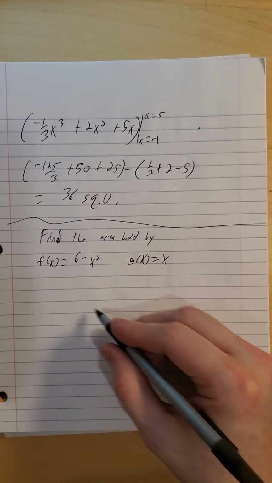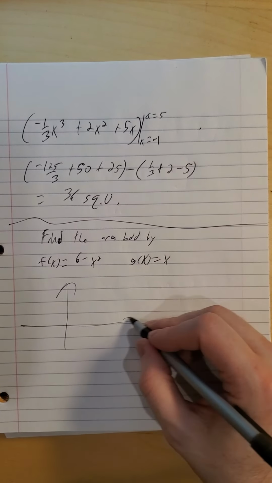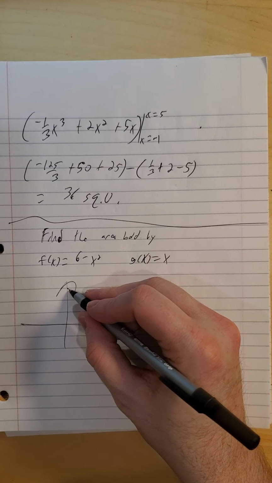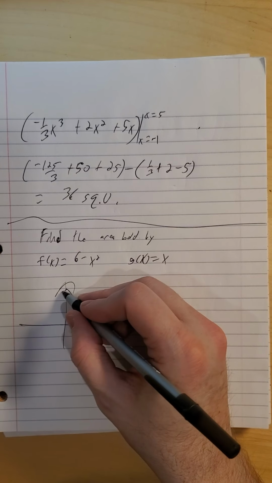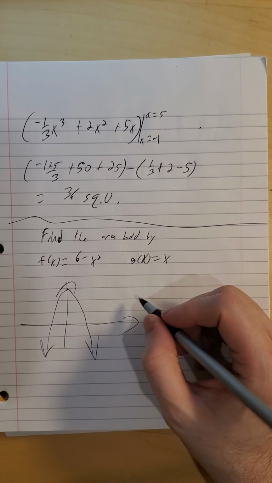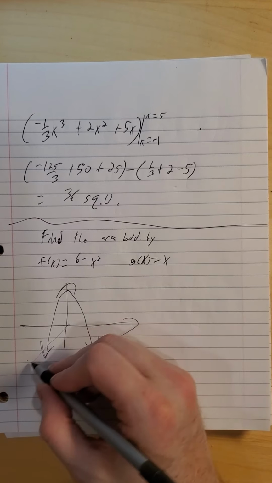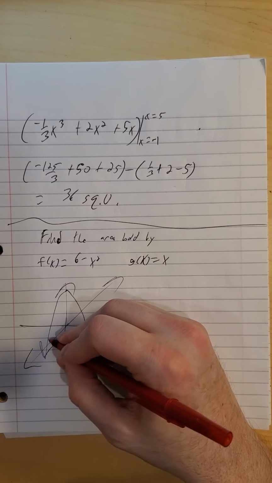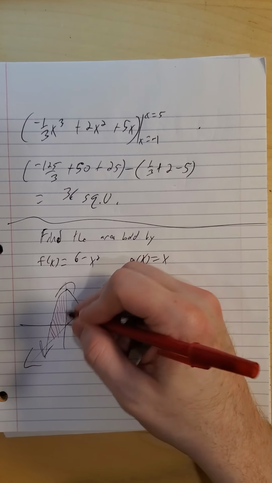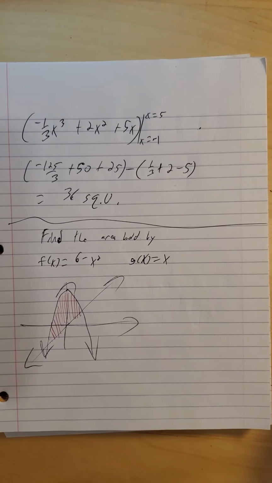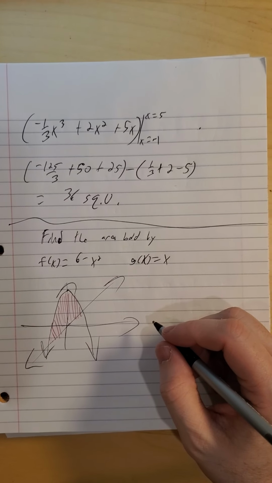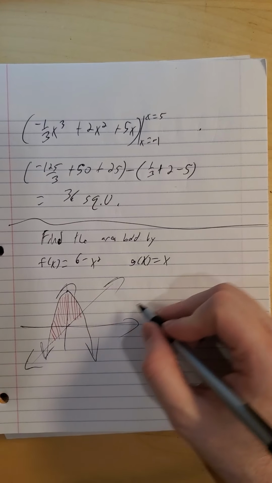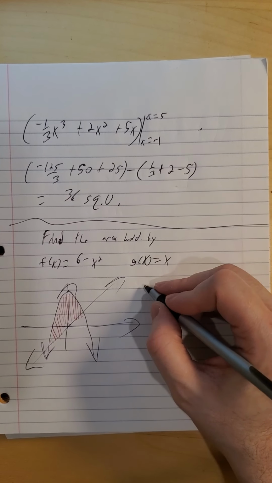Okay, welcome back. So your sketch: 6 minus x squared, a parabola, opening down, centered at (0, 6), and of course, the identity function. So that's the area we're looking to measure. We need to find out where exactly they meet.